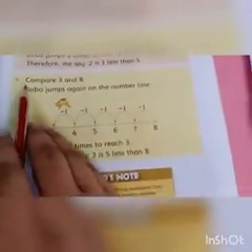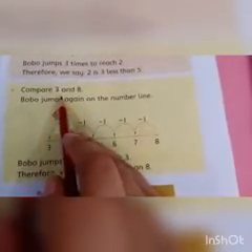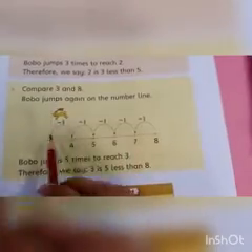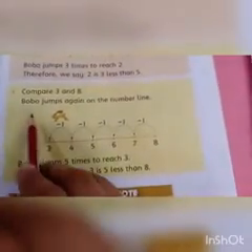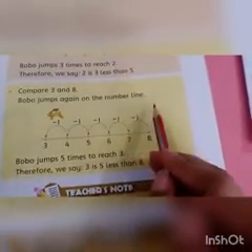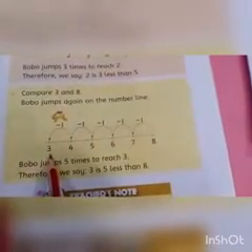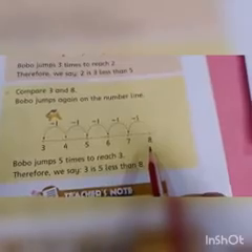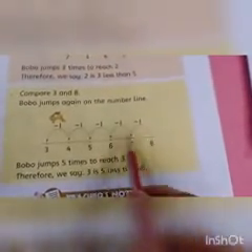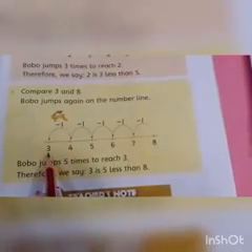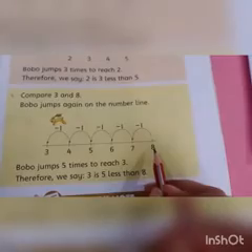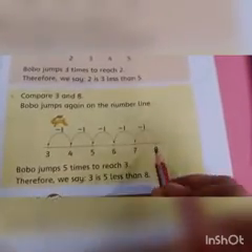Here we have another example. Compare 3 and 8. We are going to compare these two numbers by using the number line. Bobo jumps again on the number line. Students, 3 is the smaller number and 8 is the bigger number. We are going to jump over the numbers to the left and reach at the number 3. Here we have our bigger number, 8, so we are going to start jumping from the number 8.